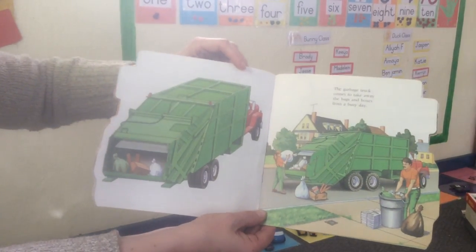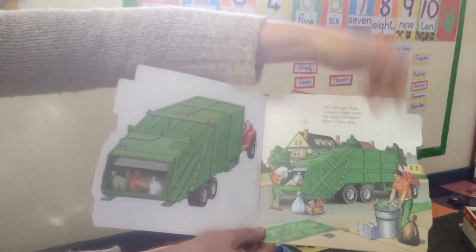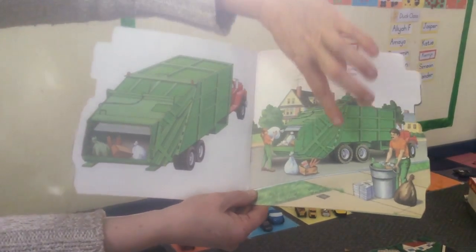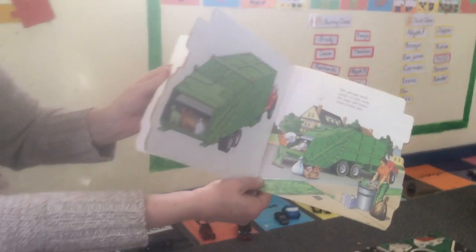And then, of course, we all know the garbage truck that comes and takes our rubbish. Okay, so they load the garbage there and will toss it inside there to take it to the waste where they will dump the waste. And they also have big wheels on there.